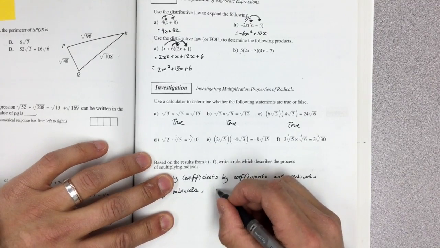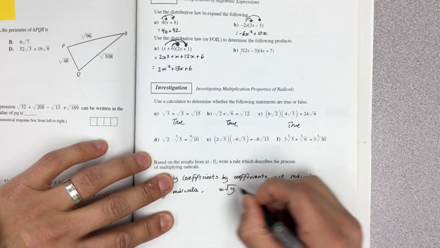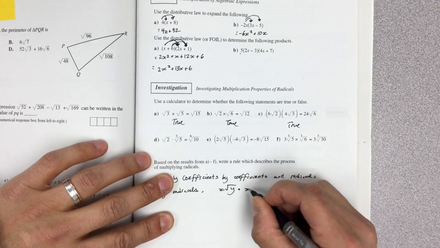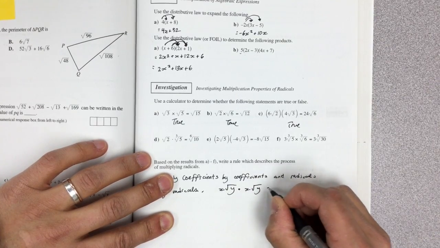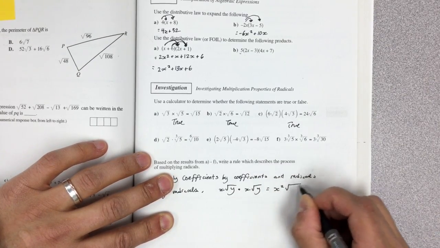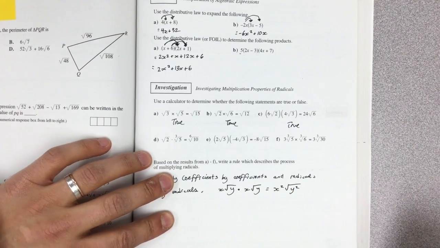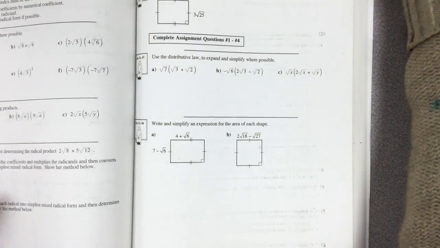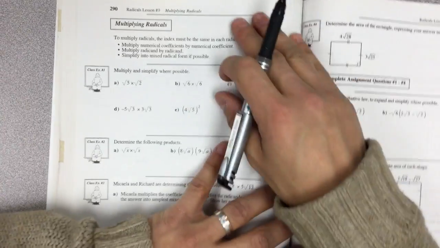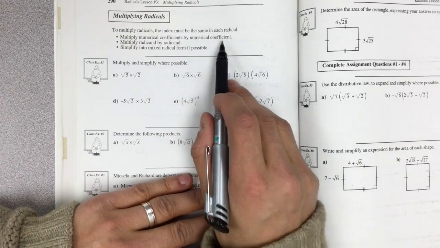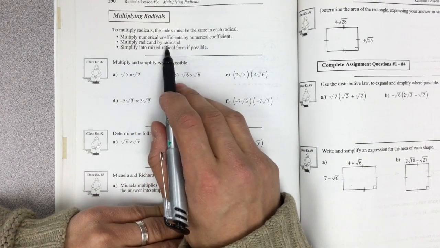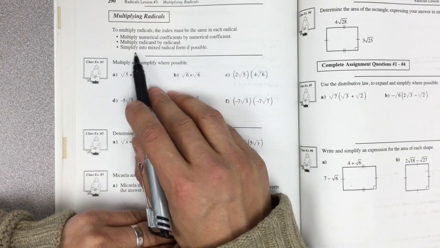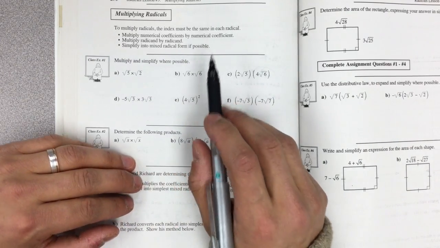In general, if I have x root y, I would multiply this by x root y, which would give me x squared, y squared, or x times x and y times y. So multiply numerical coefficients by numerical coefficients, multiply radicand by radicand, and simplify into mixed radical form if possible.